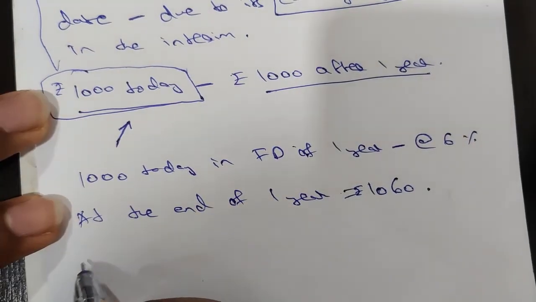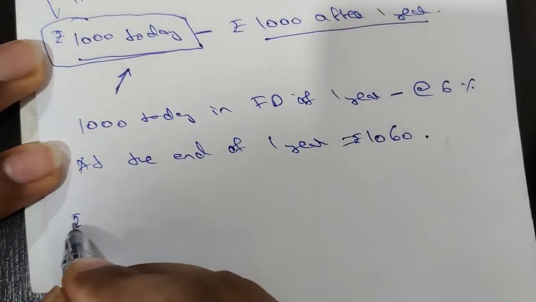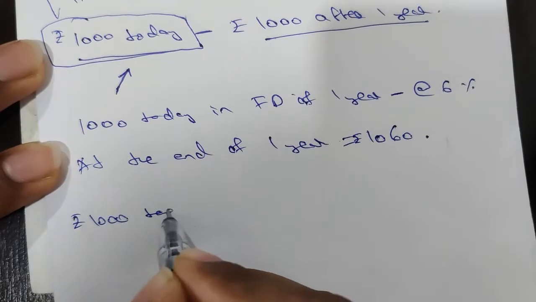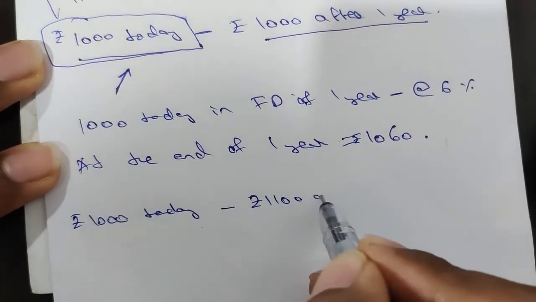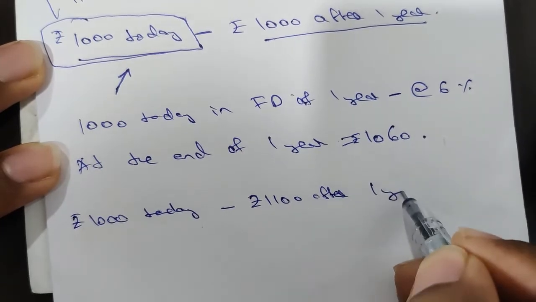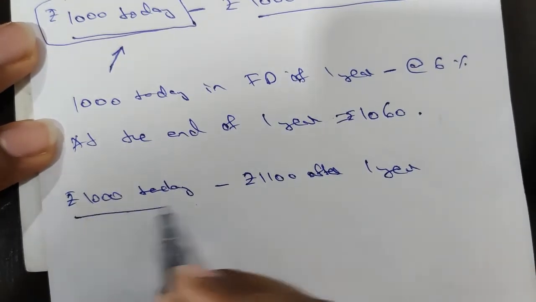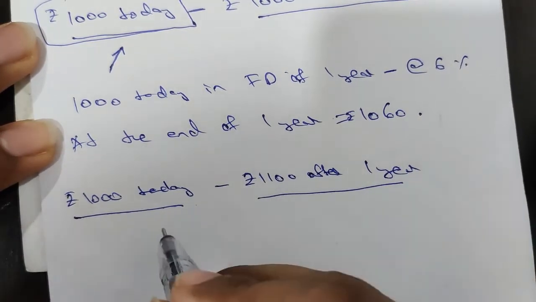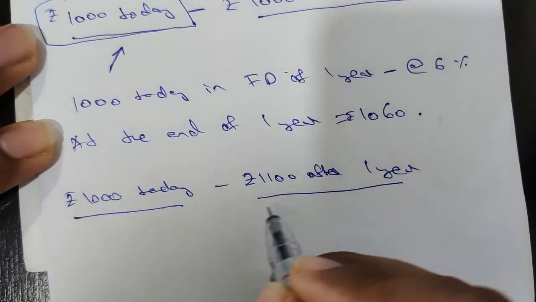Now let us tweak the example a little bit. Suppose now I give you the option of 1000 today and rupees 1100 after 1 year. So basically we are implying that you either take 1000 today or 1100 after 1 year.